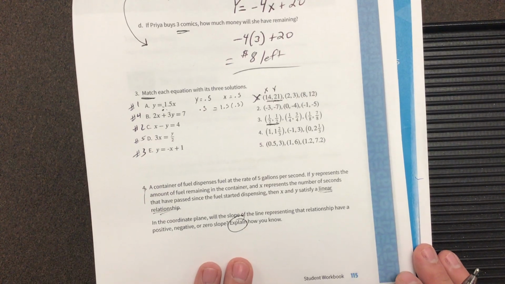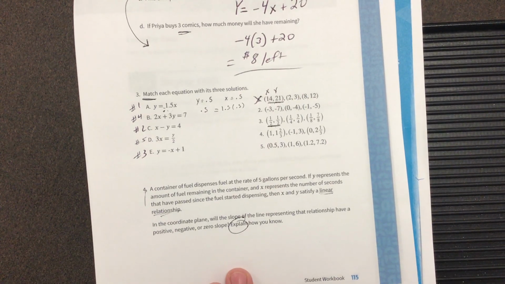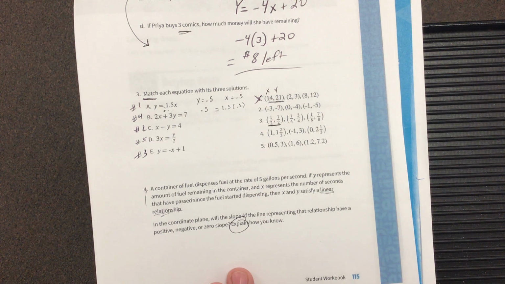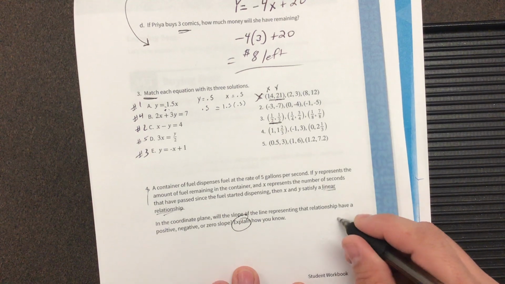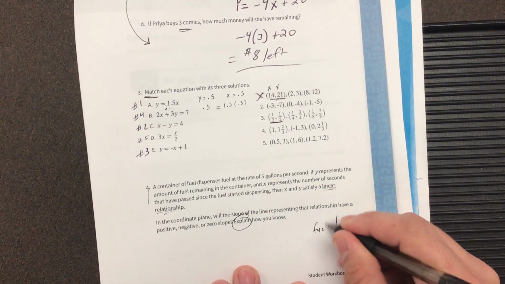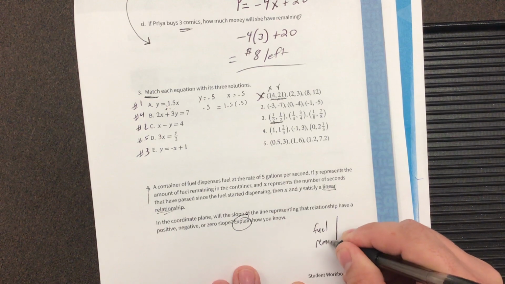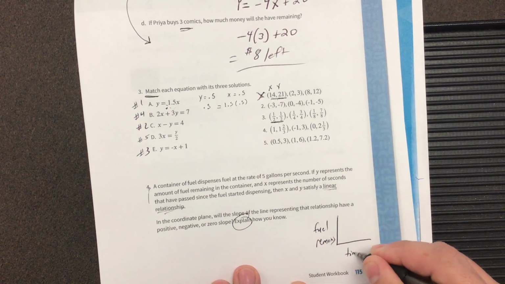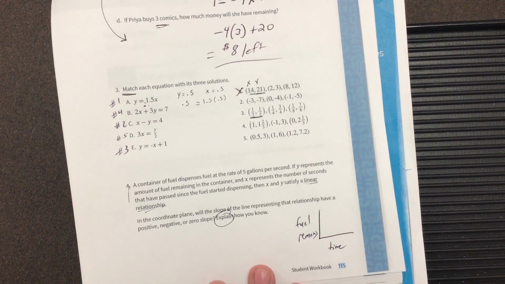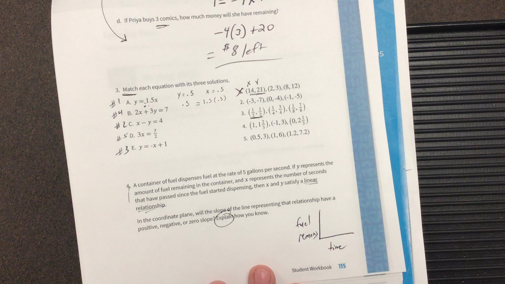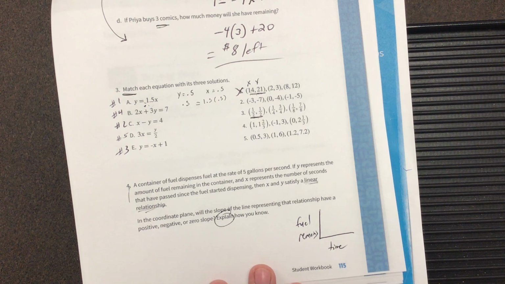Question number 4. Georgia, read that one, please. A container of fuel dispenses fuel at the rate of 5 gallons per minute, and X represents the number of seconds that have passed since the fuel started dispensing. Then X and Y satisfy a linear relationship. In the coordinate plane, will the slope of the line representing that relationship have a positive, negative, or zero slope? Explain how you know.